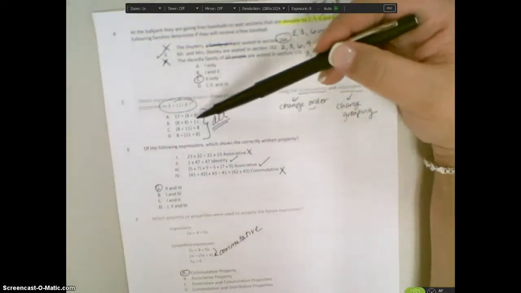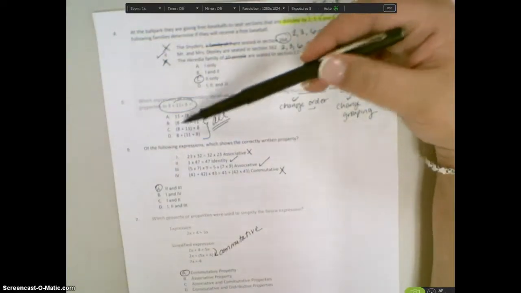Okay, between this one and this one, we've changed the order. Here we've changed the grouping. Here we've changed the grouping again. So I went ahead and put all of them. That's not my favorite question on this review, so if we need to go into that in more detail in class, we can. Of the following expressions, which shows the correctly written property?